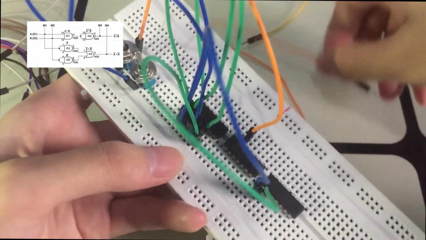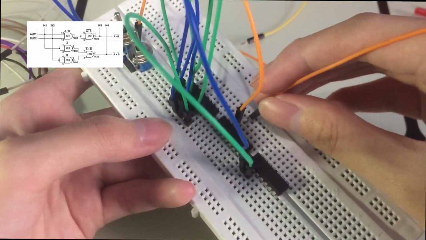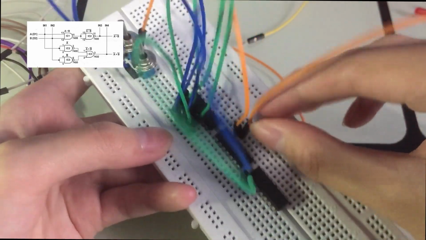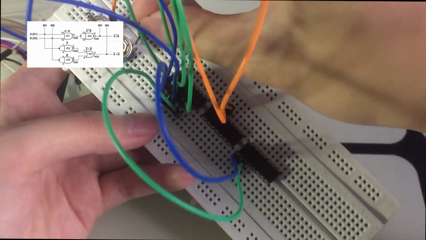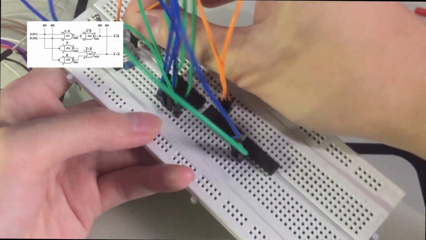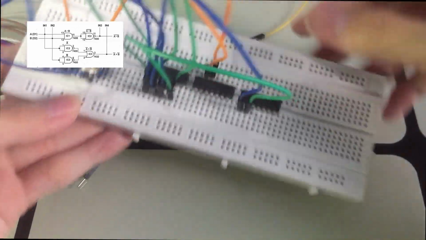And our pin number 12, we will connect it to our switch number 2. And they're connected now.